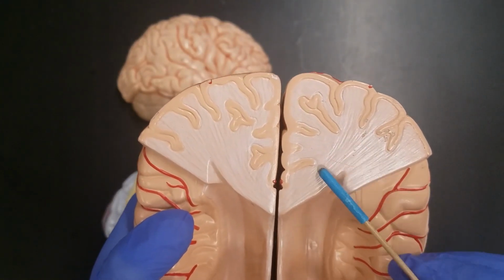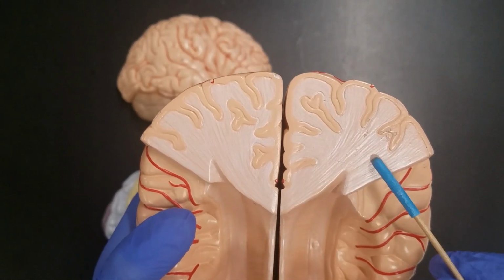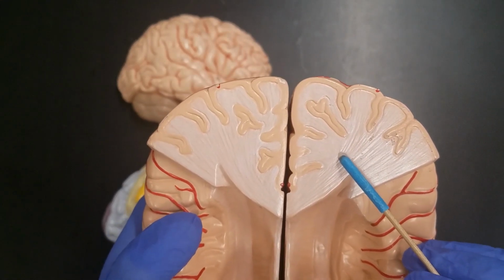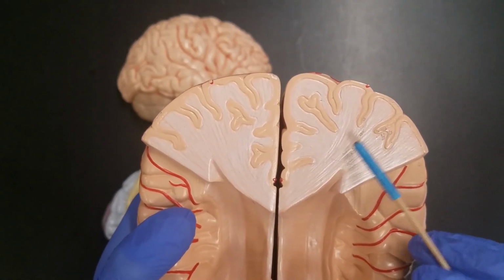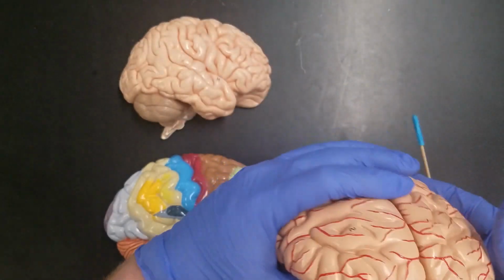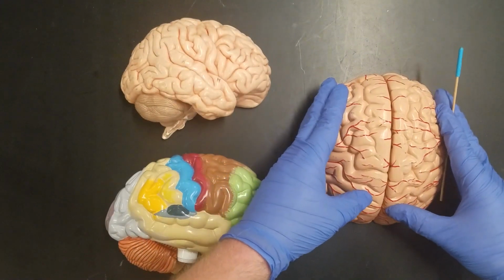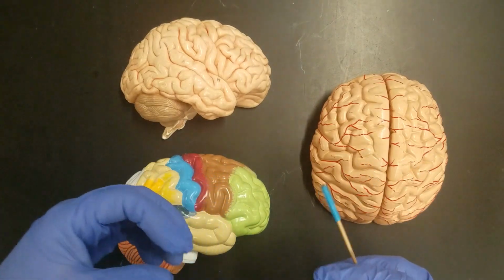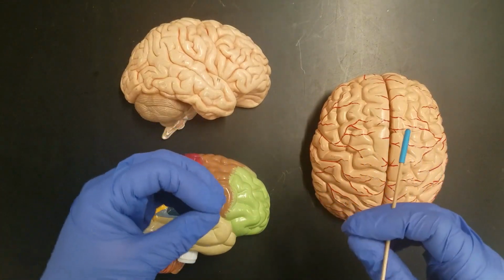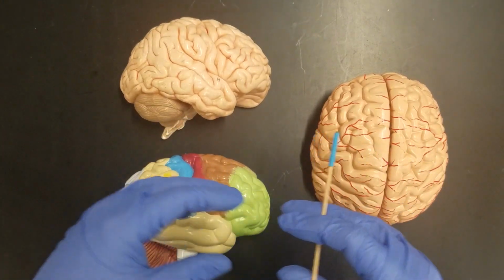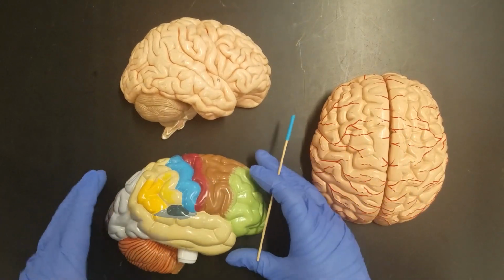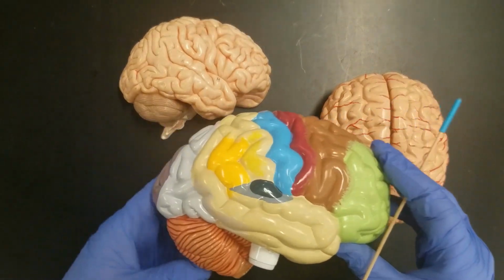The inner part of the cerebrum is known as the cerebral white matter. This is made up of myelinated axons, and it's just sending information. The next structure we're going to mention is the central sulcus. Sulcus is a Latin word that means groove. And in order to see it, we're going to look at our color brain model.